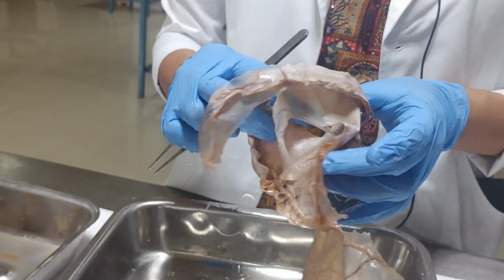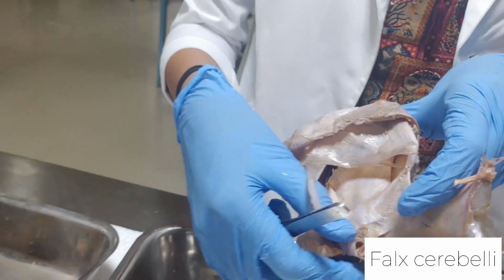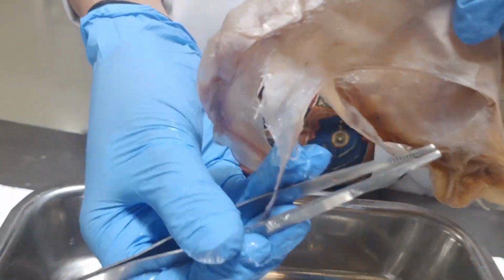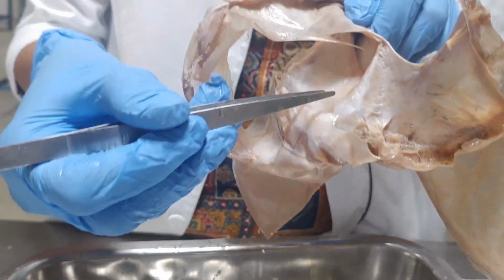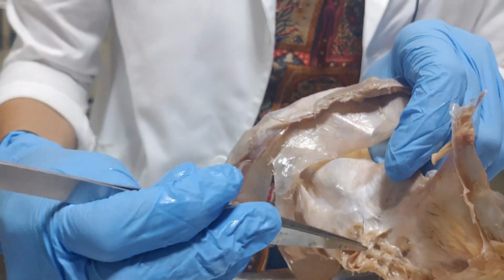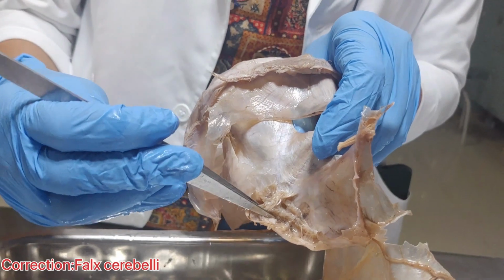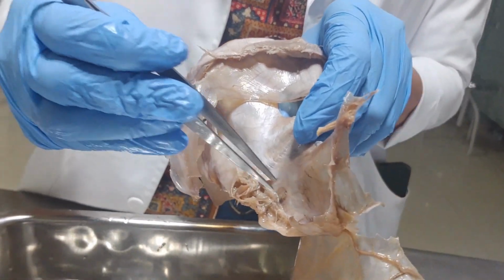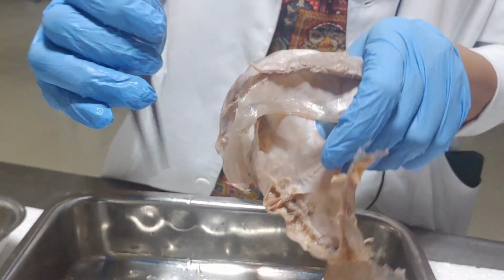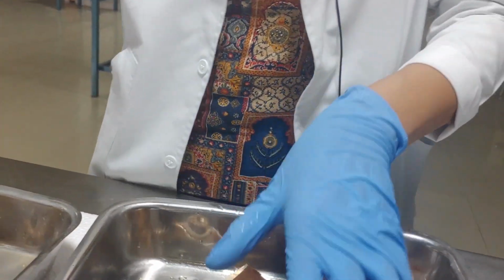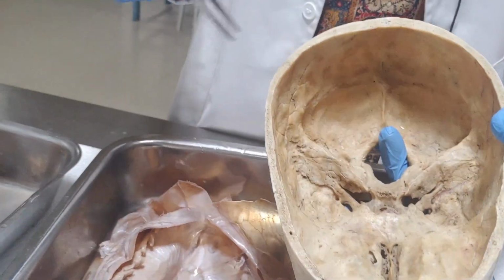Then next, moving to the Falx cerebelli, which is present on the inferior surface of the tentorium cerebelli. So this fold what you are seeing, this is the Falx cerebelli. So this will separate the two cerebellar hemispheres. So the last fold which we will be seeing will be the diaphragma sellae.